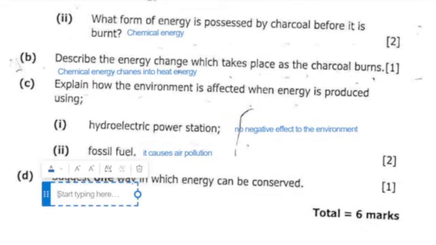Okay, so one way in which you can conserve energy is by switching off electric appliances that are not in use.